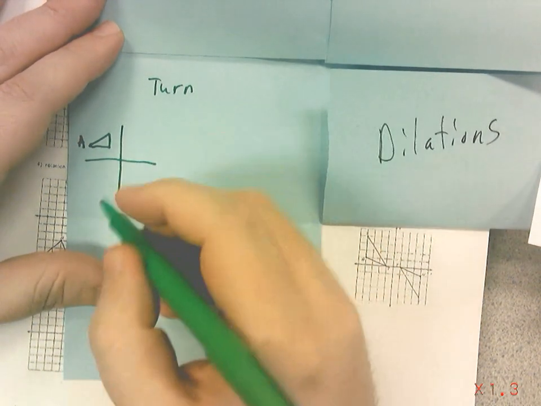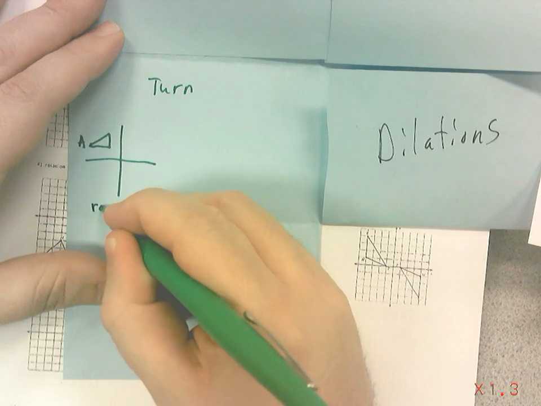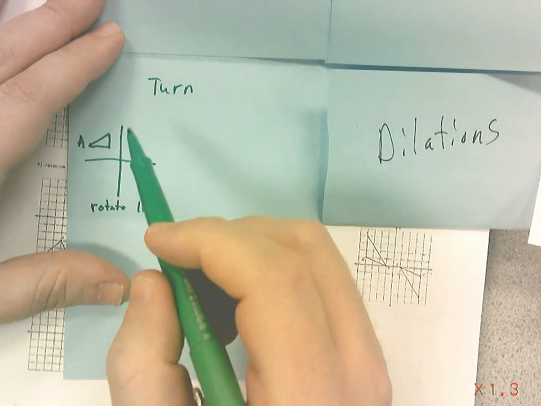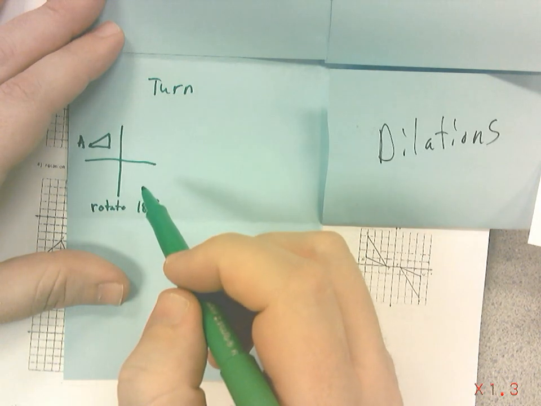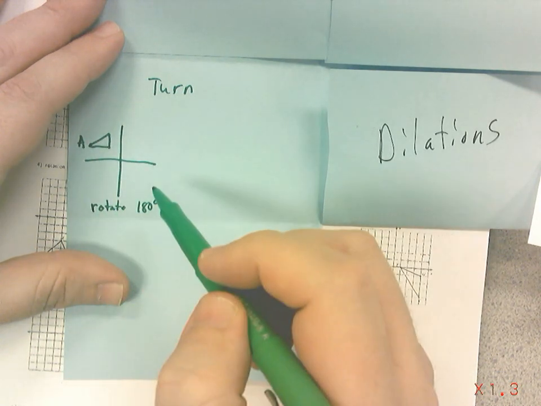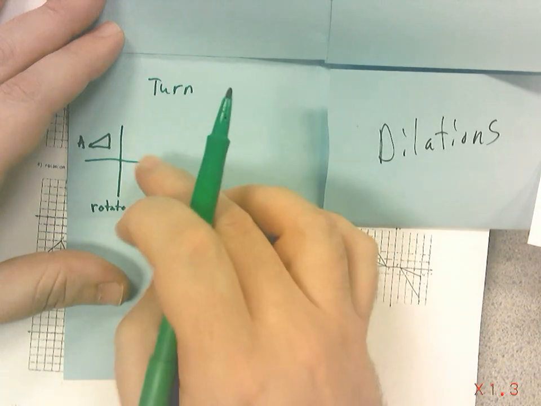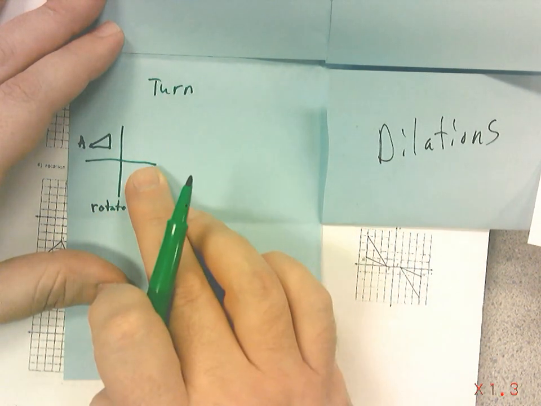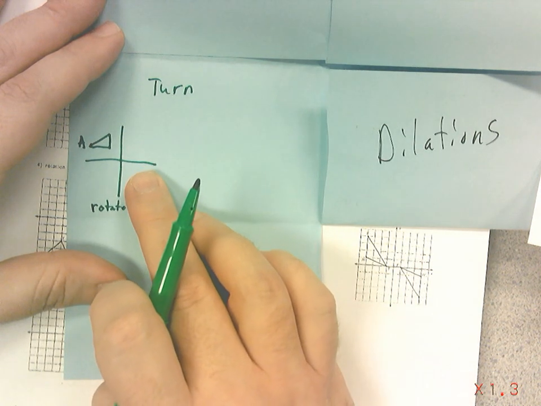So let me do an example of when you rotate 180 degrees. Now, if I rotate clockwise, is that going to be any different than rotating counterclockwise? No. Either direction, you're going to end up in the same spot. Now, if you think about turning something, it does kind of alter the shape a little bit.